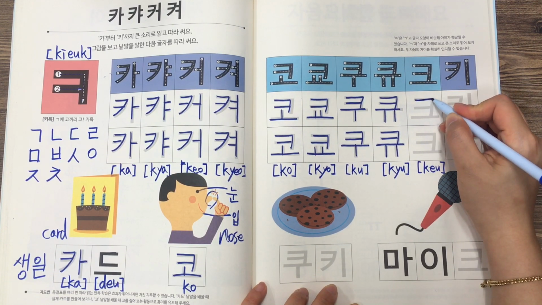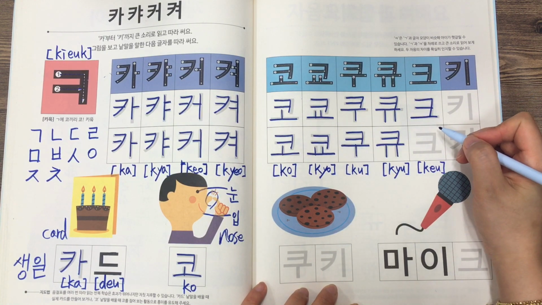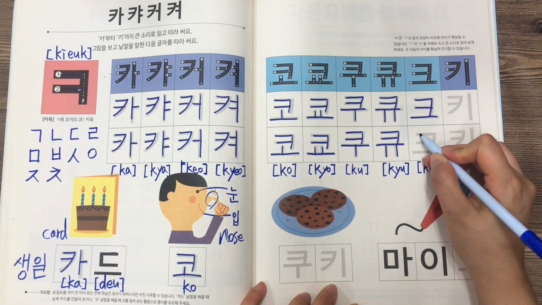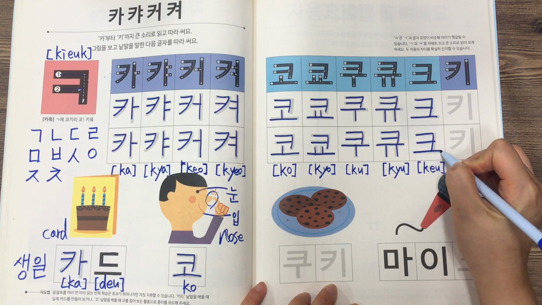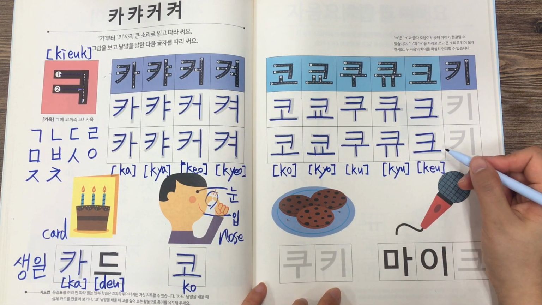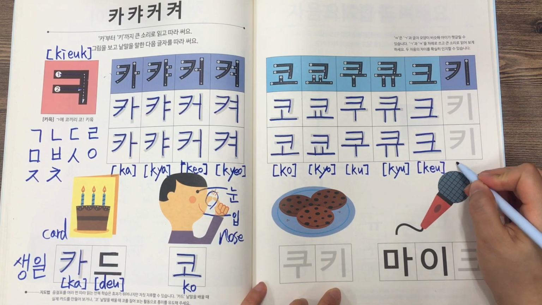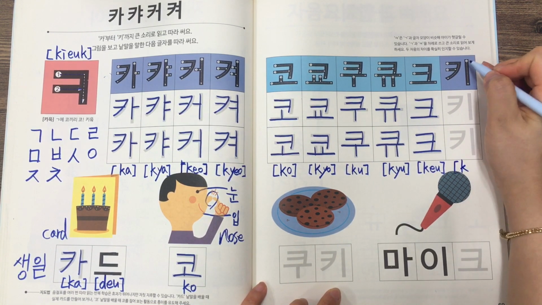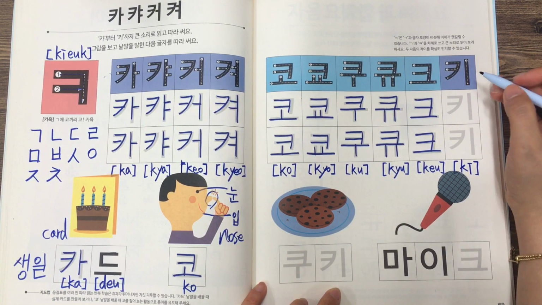크. Writing 1, 2, 3. 크. 한 번 더. 하나, 둘, 셋. 크. And last one, 기역 plus E is I. So this is key.